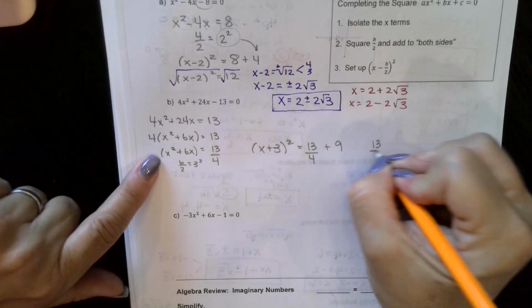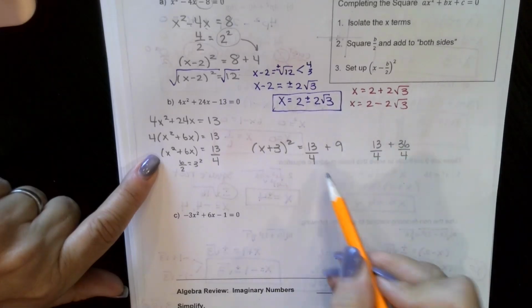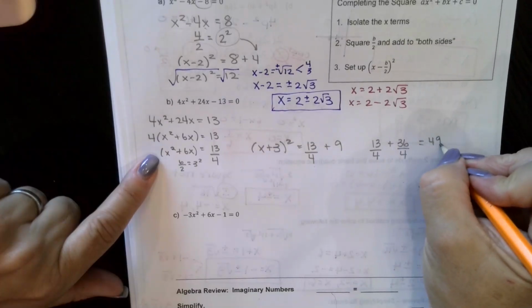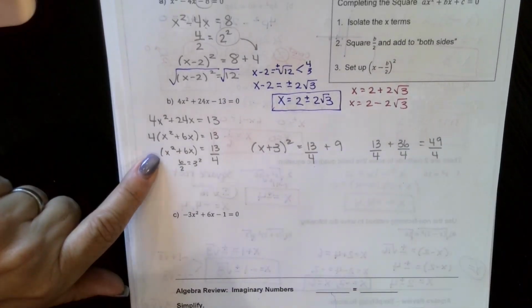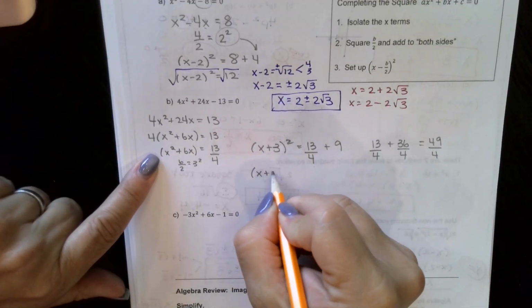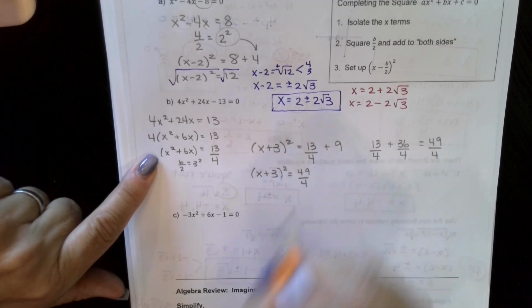So I have 13 over 4 plus 36 over 4, a common denominator. I add this, and I get 49 over 4. Let me rewrite this now: x plus 3 squared equals 49 over 4.